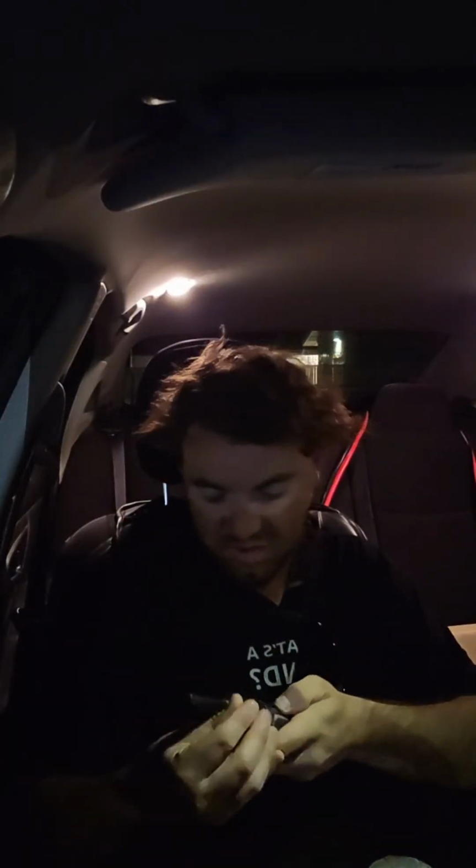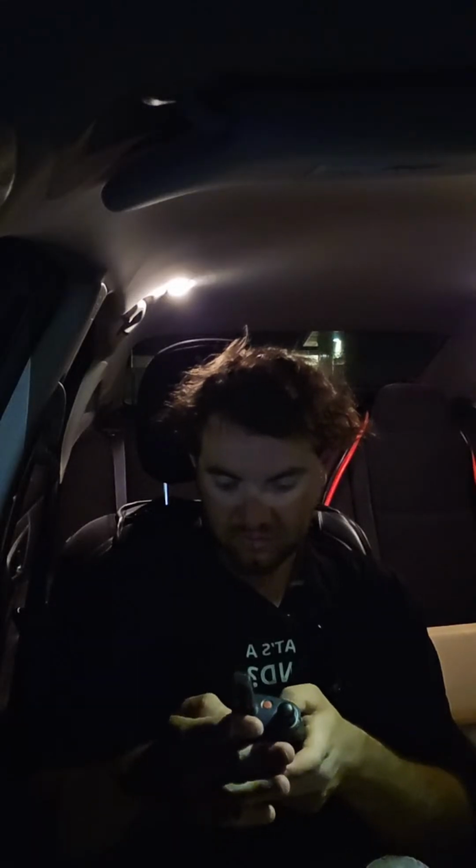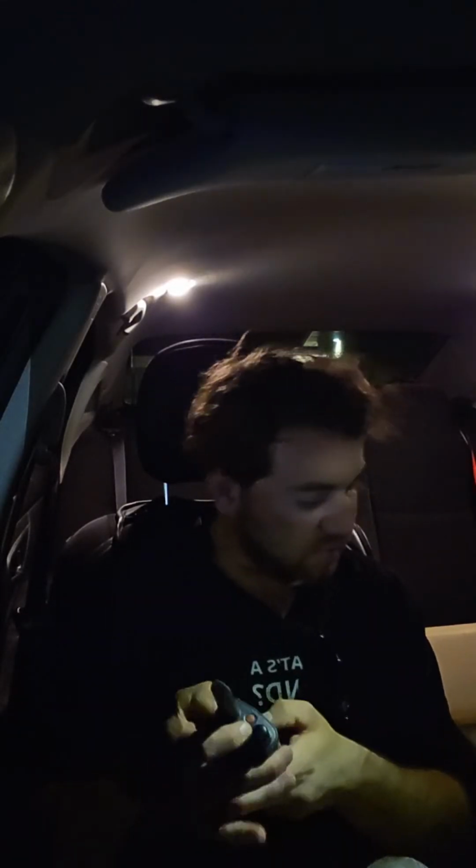Why can't I go into high range mode? It will not let me. This one's not been scratched yet, so this one looks pretty good. The other one has been. That one's working properly. That one's on high.